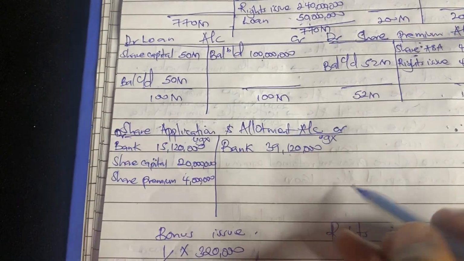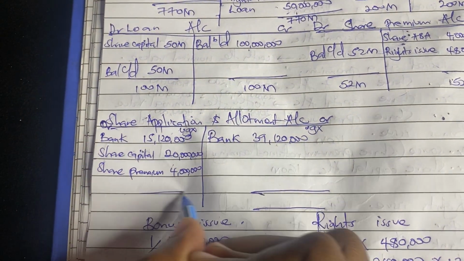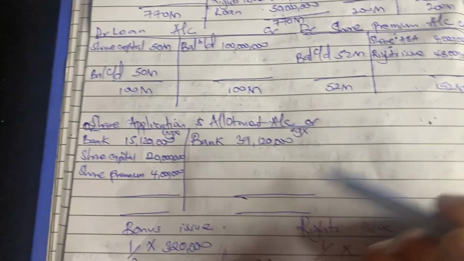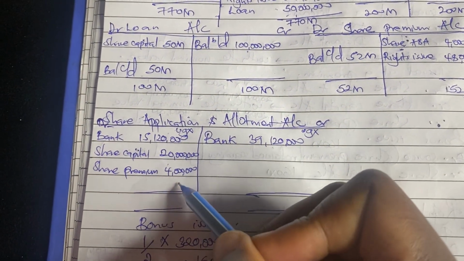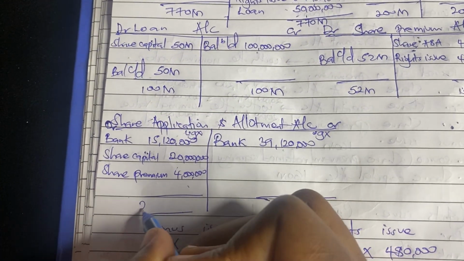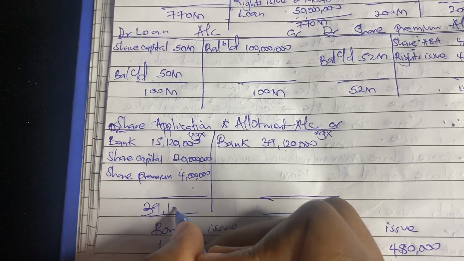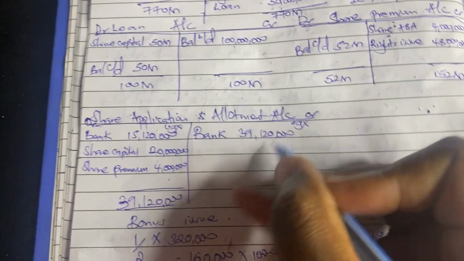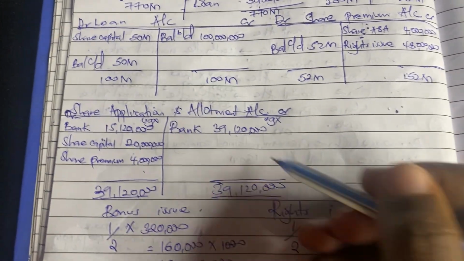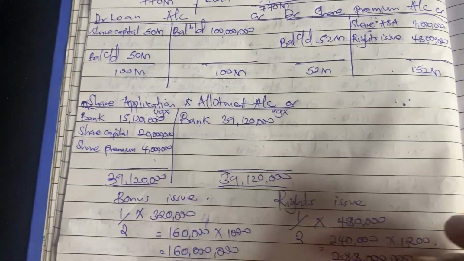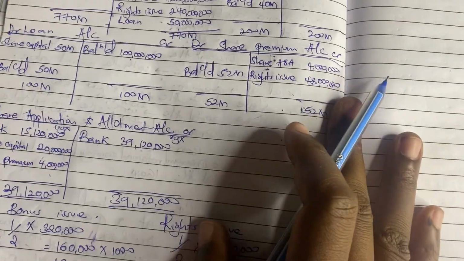Then for the share application and allotment, after allotting shares, this account has to balance. So this side should be equal to this. So 24M plus this, we get 39,120. And this side also has 39,120. Like that. So this account has no balance carried down since it is balancing. So that is it.